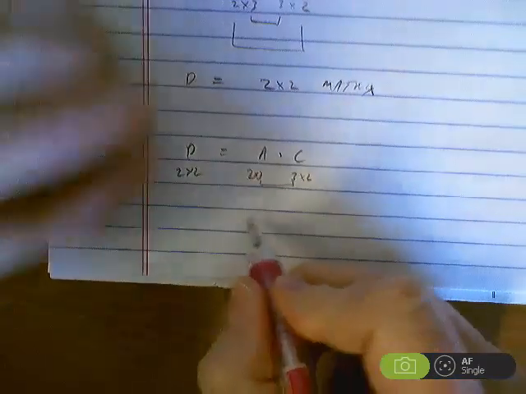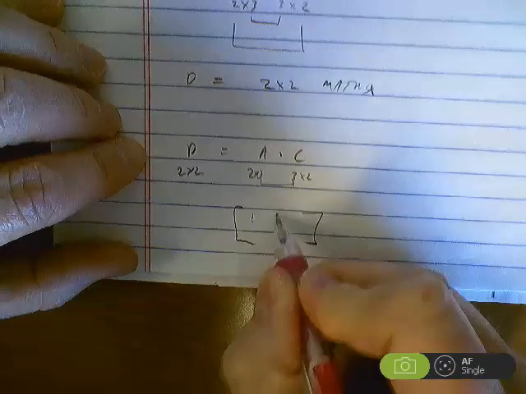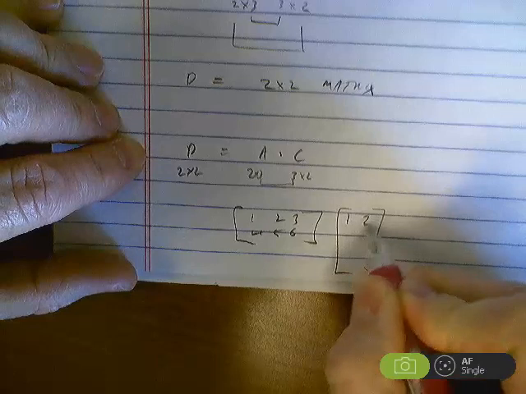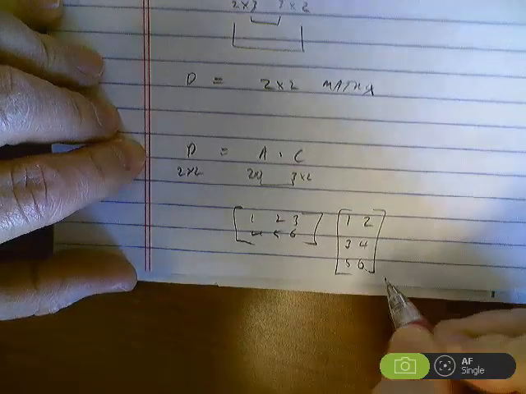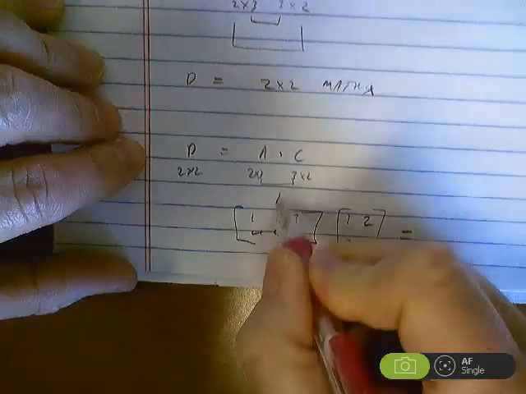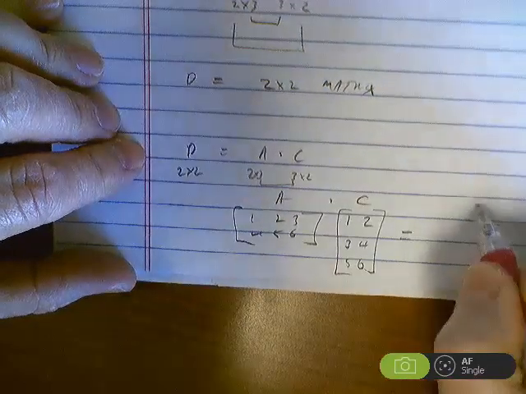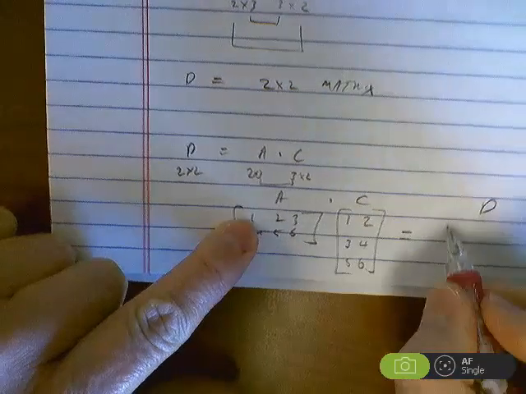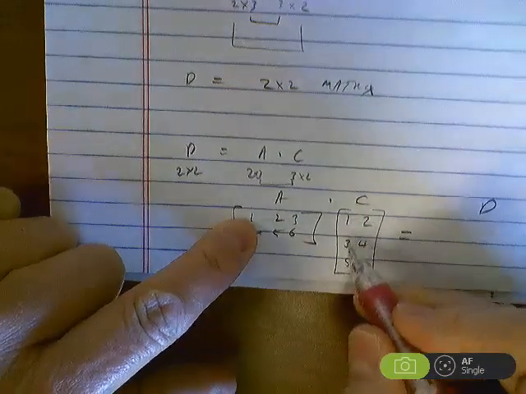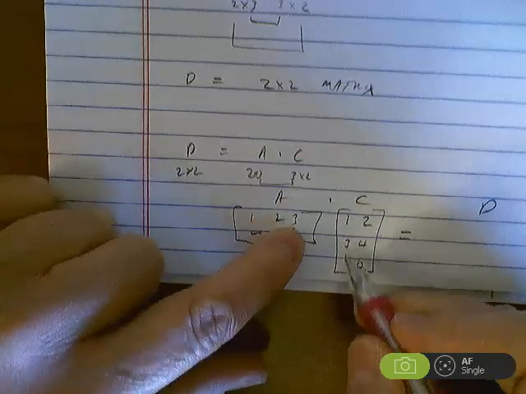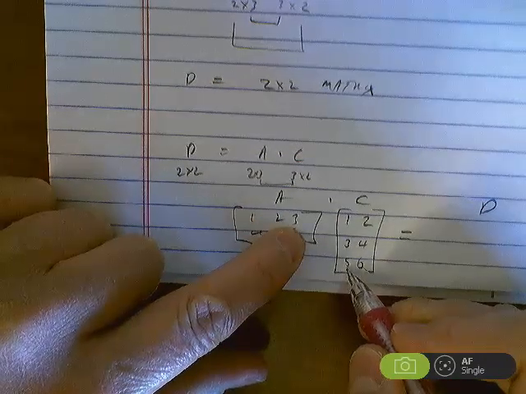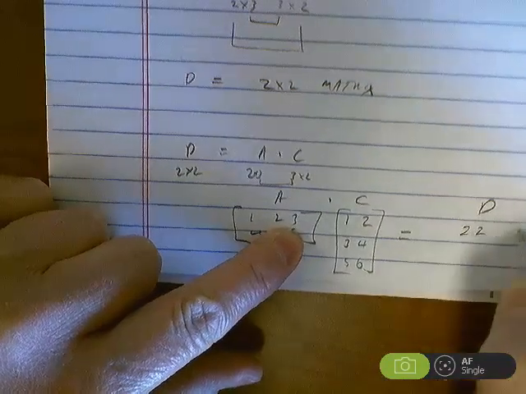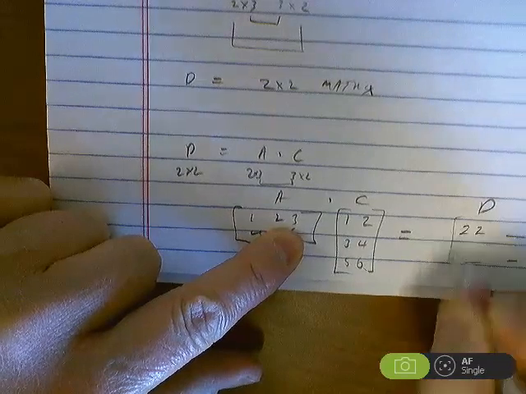And so to do that multiplication, you would have the matrix 1, 2, 3, 4, 5, 6 times the matrix 1, 2, 3, 4, 5, 6. And so that's A times C, and the answer is going to be in D. The way you do that is you take this row times this column. So it's going to be 1 times 1 is 1, 2 times 3 is 6, that makes 7, 3 times 5 is 15, 15 and 7 is 22. So that guy is going to be 22, and then you can calculate these other terms as well.